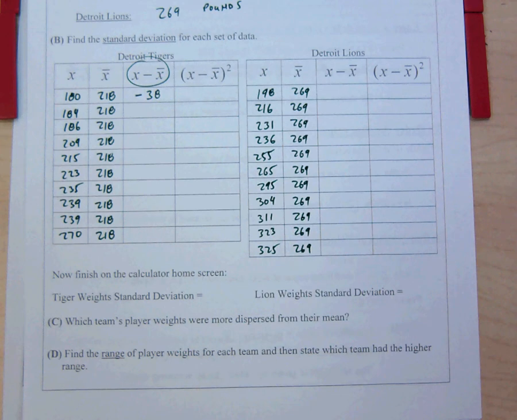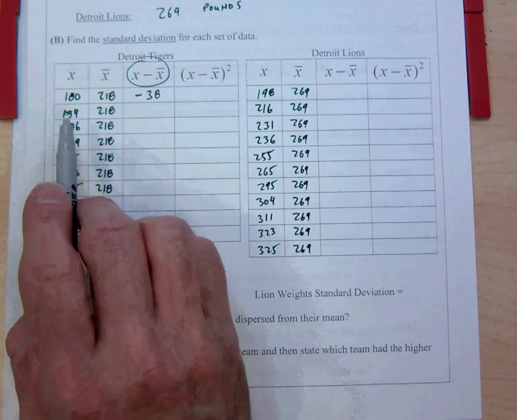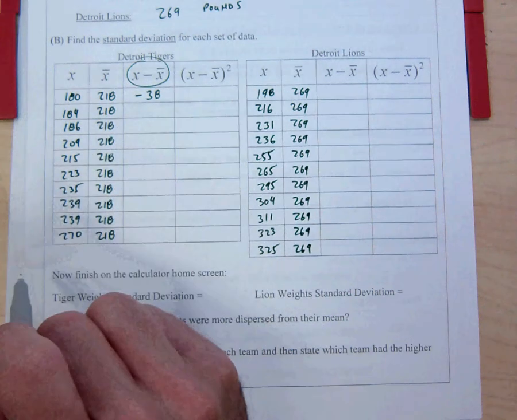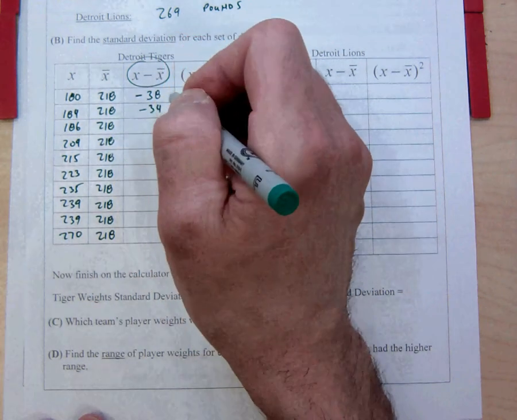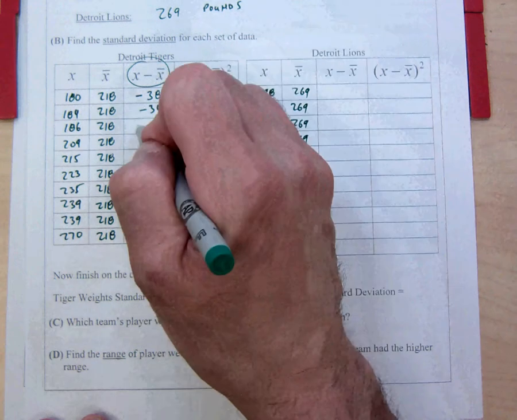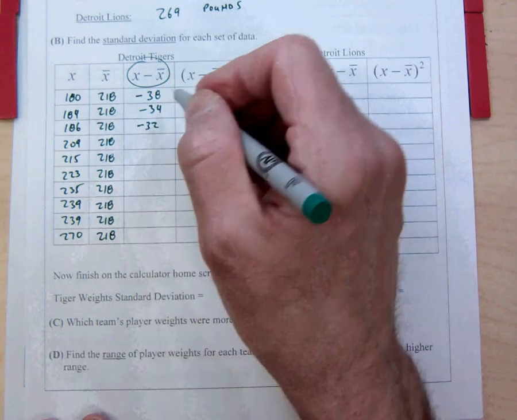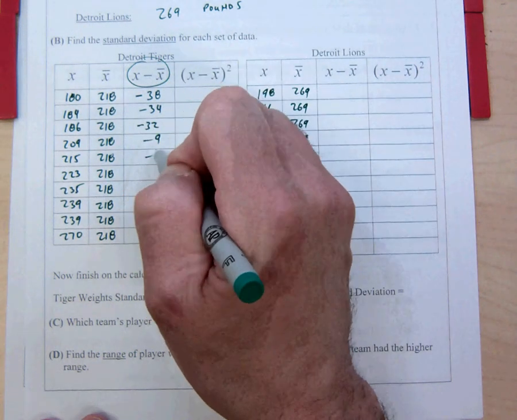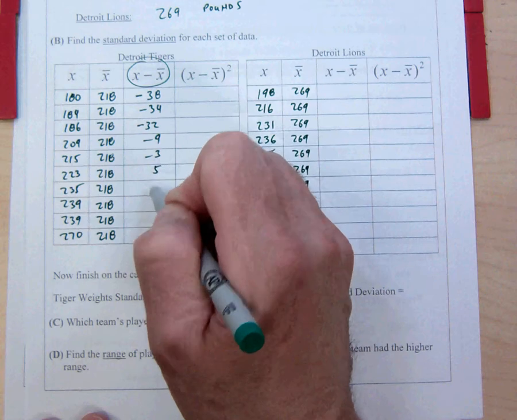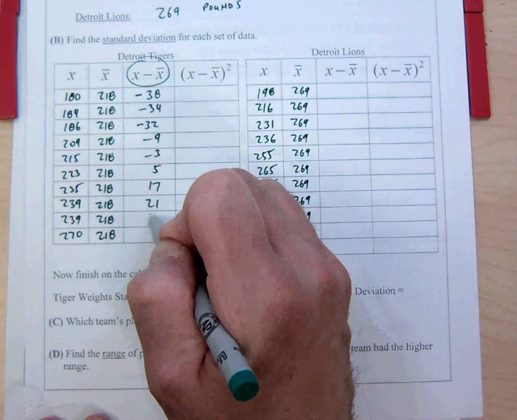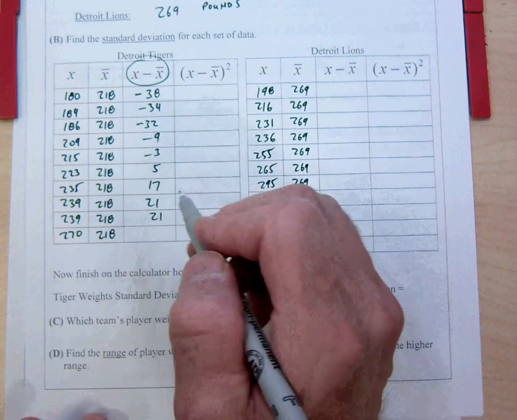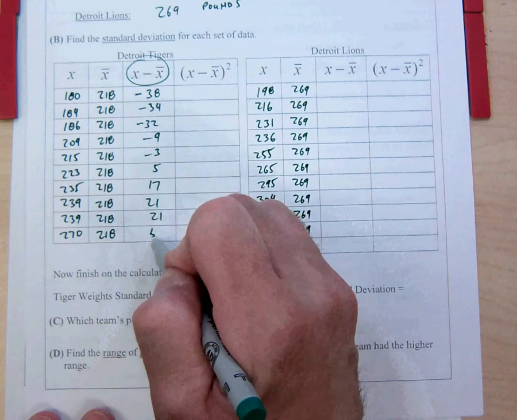Okay. All right, well, you can keep going. I'm just going to write these down. Okay, 184 minus 218, you can do that in your head. It's what, negative 34? This is negative what, 32? Negative 9, negative 3. This is positive 5, positive 17, positive 21, positive 21, and positive what, 52? Is that right?